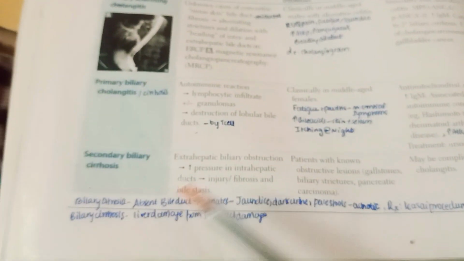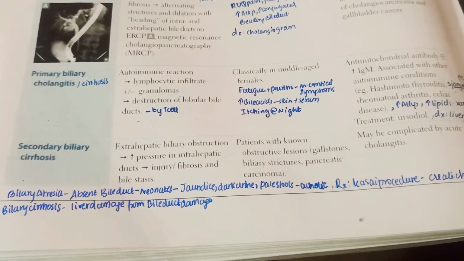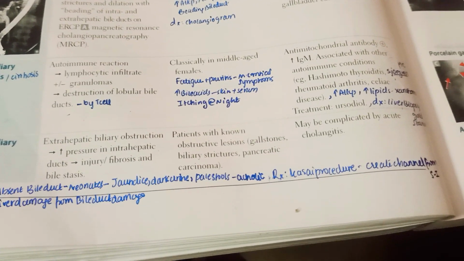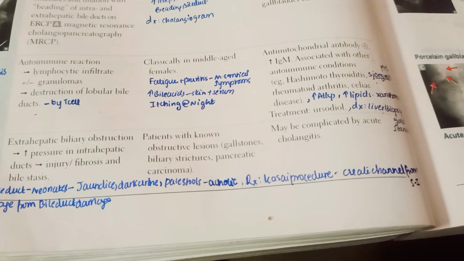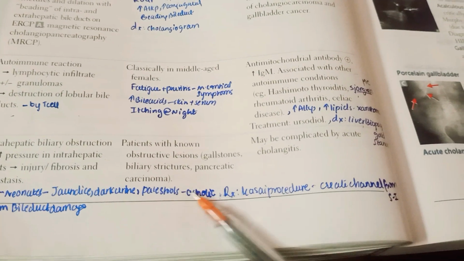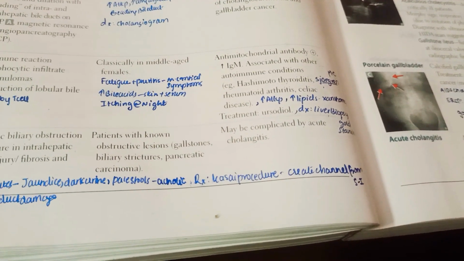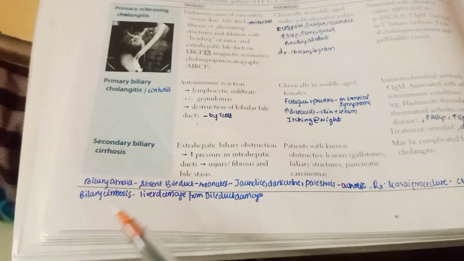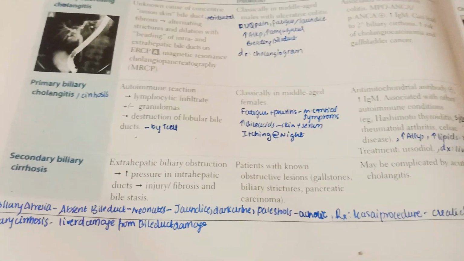It may be complicated by acute cholangitis. So next, coming to biliary atresia, that is complete absence of the biliary tree. It is seen in neonates, so that will lead to jaundice, but this will be conjugated, causing dark urine and pale stools, okay. And alcoholics may have the same thing. Treatment is the Kasai procedure, that is creating a channel from the small intestine. As there is no channel, we will create the channel, okay. Biliary cirrhosis is liver damage due to bile duct damage, that's it.